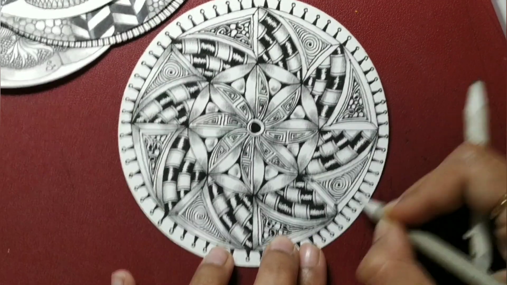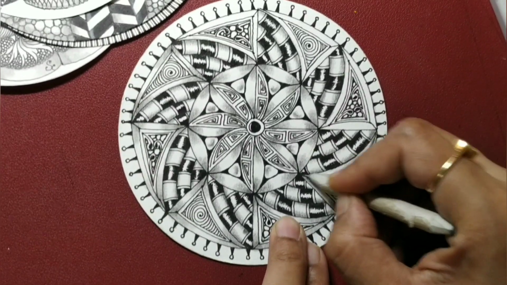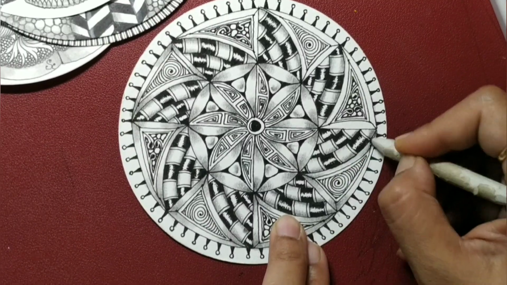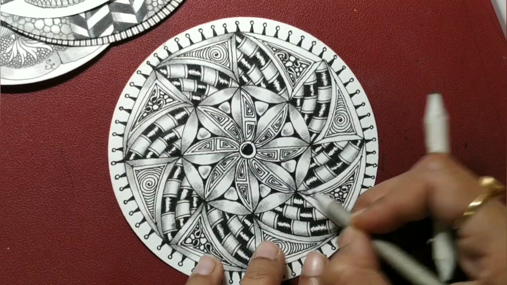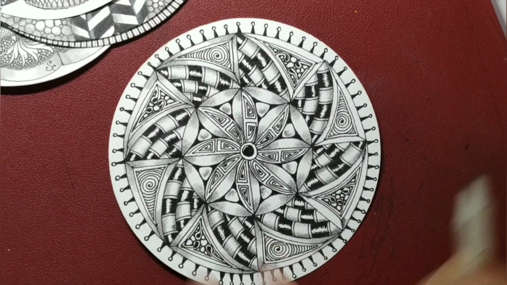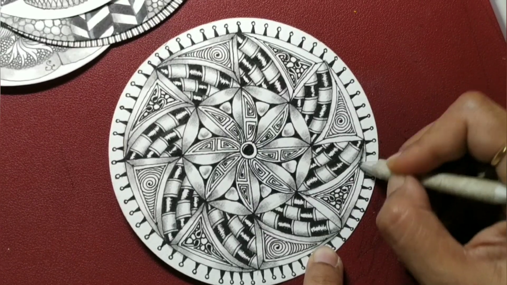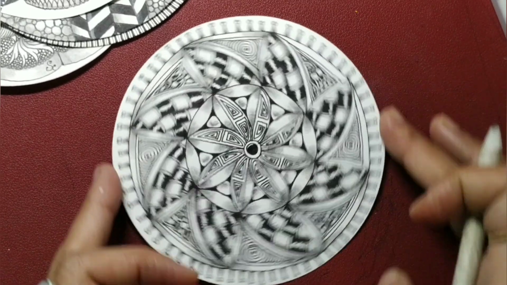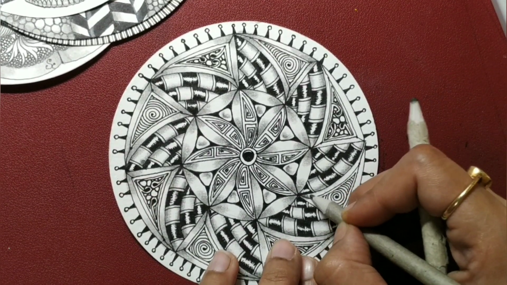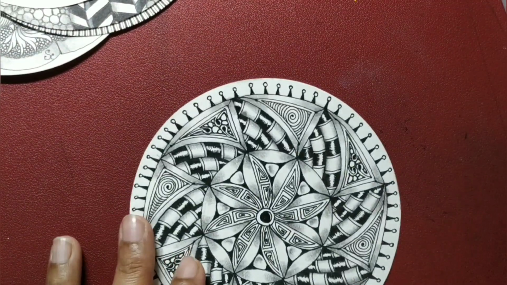So take your time and just leave a white highlight as you blend. Make sure that the whole outline, the whole coffering doesn't go gray. Yeah. So I'm done with the coffering.